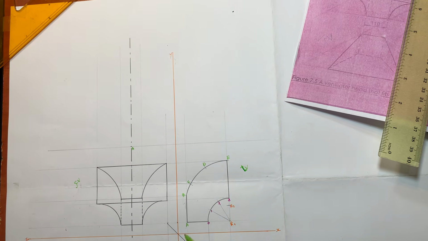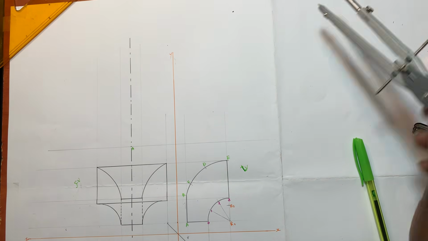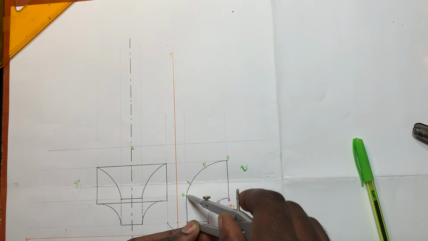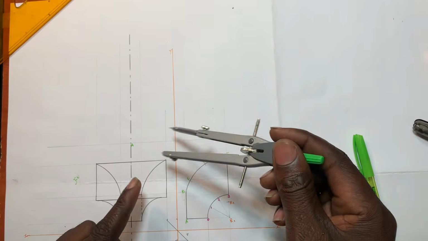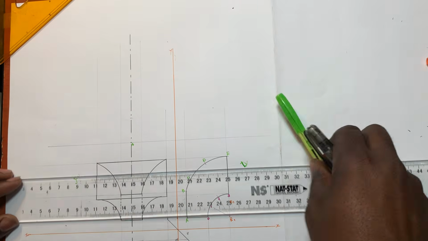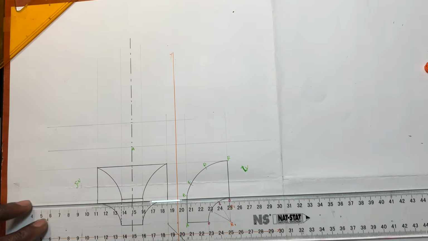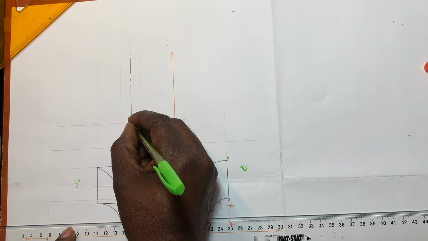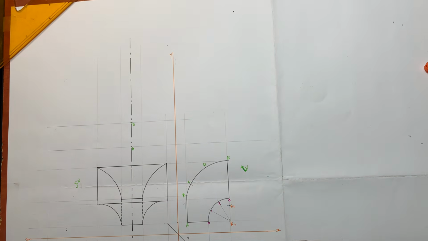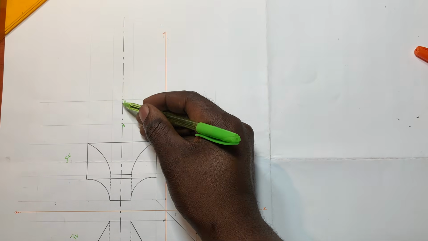So which A is that one? Is this A? Now I take my compass and place it at A to B. This is it. Now I place it at A, mark there, then draw a horizontal construction line, just a little bit. That one is going to be point B. So how did I get A to B? Right from my left view, by placing the compass at A to B.